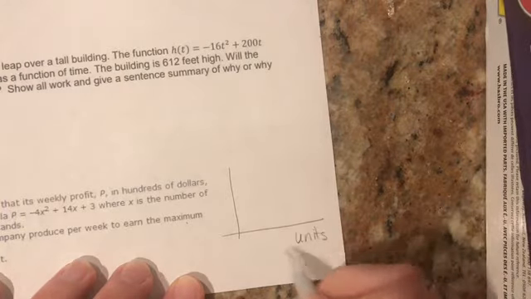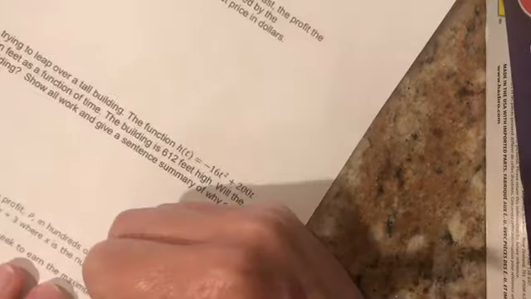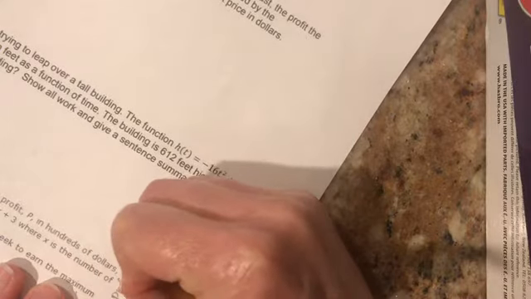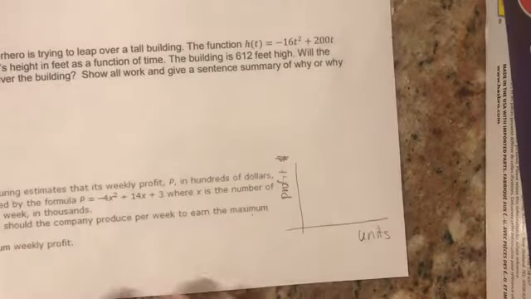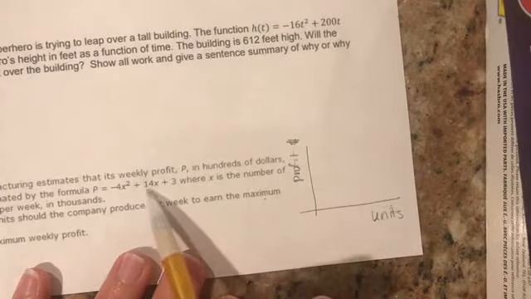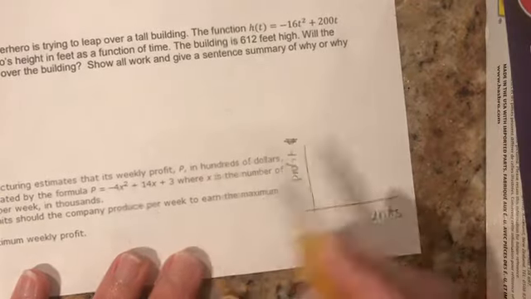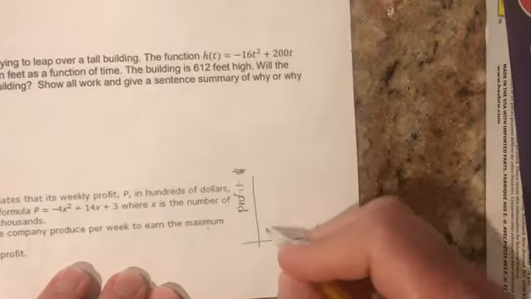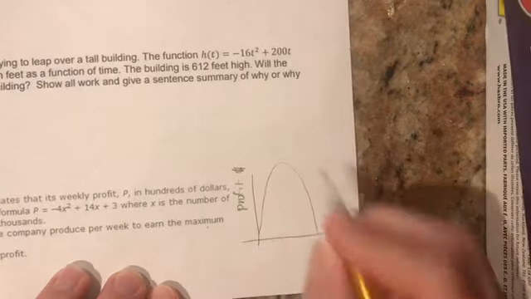It's like how many boxes of brownies they're going to sell. And then this is profit. It's like how much money are they going to make. Okay, notice it's another negative parabola. So we know it's going to be something like this. It's okay if I don't have exact numbers right now.